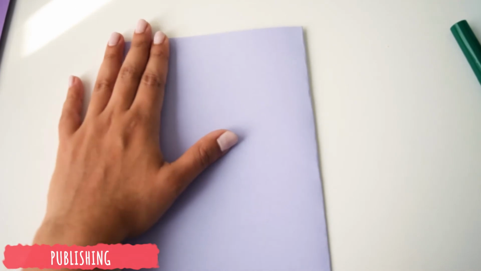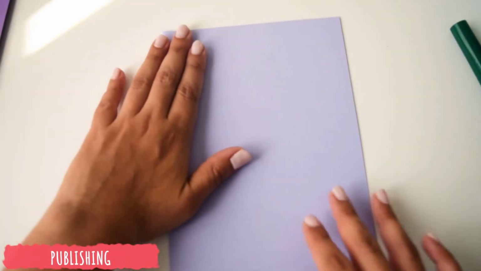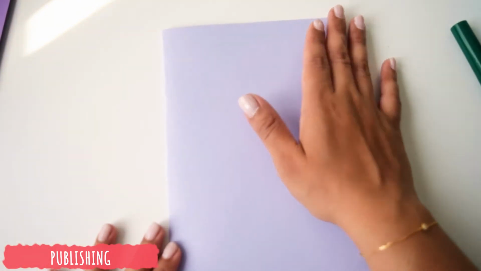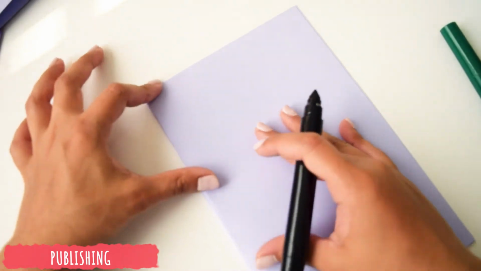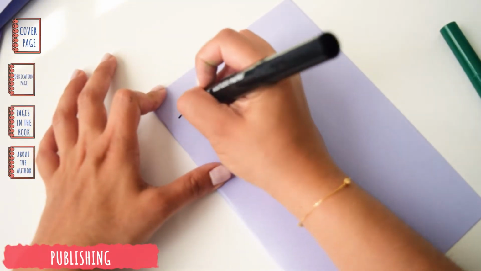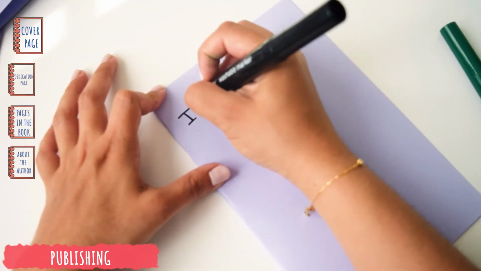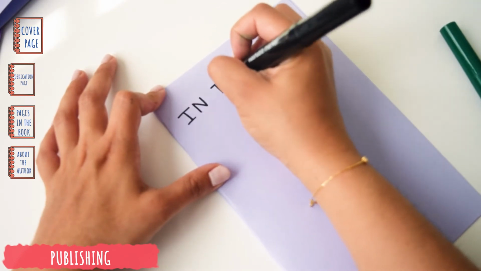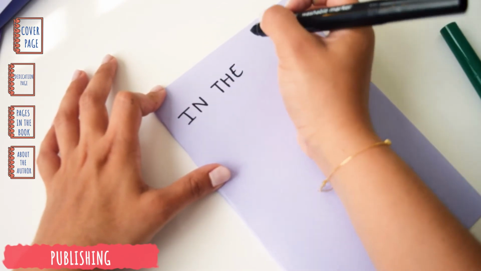If you don't have any cardstock or construction paper, that's perfectly fine. You could use any paper that you can find. So now we are going to make sure that we write in the front of the cover the title of the book, and we are also going to be writing who the author and the illustrator of the book are.